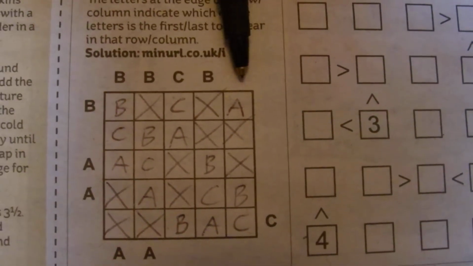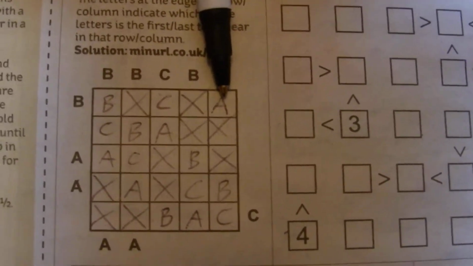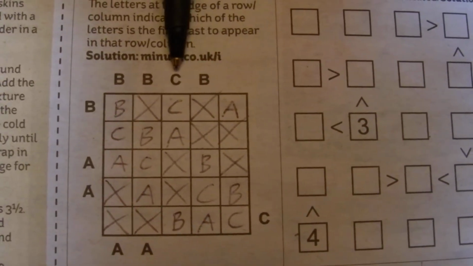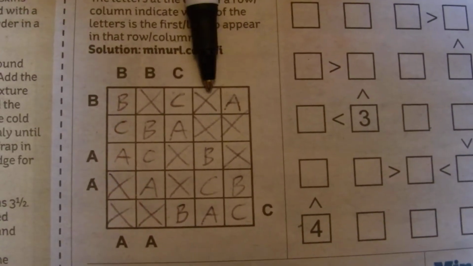There has to be an A somewhere in this row. Well, obviously it has to go there. And that means that can't be B or C. So the only place C can go is there. Can't be any of those. It has to be B. B has to go first, so it can't go there.